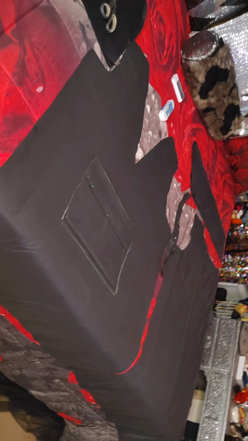Alrighty, guys. Remember, take a hoodie pattern that you have and follow their measurements. Follow their measurements and make them a hoodie dress, and ask them how long they would like the dress to be.